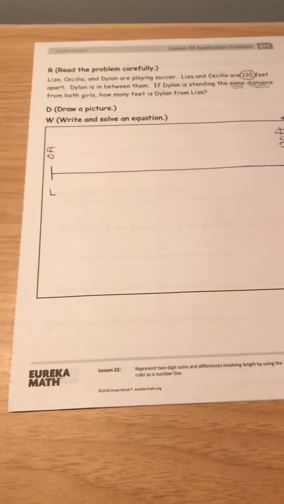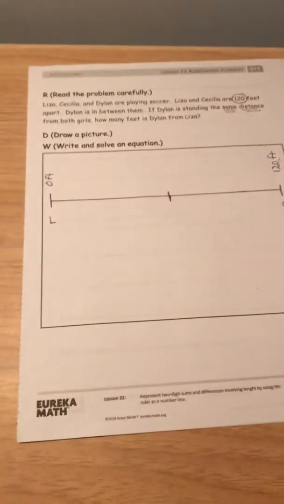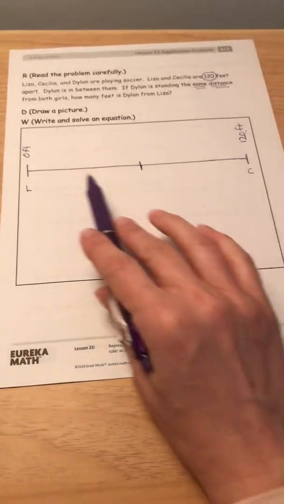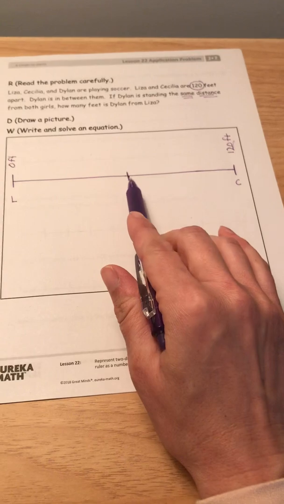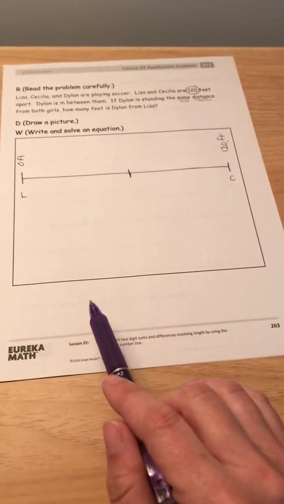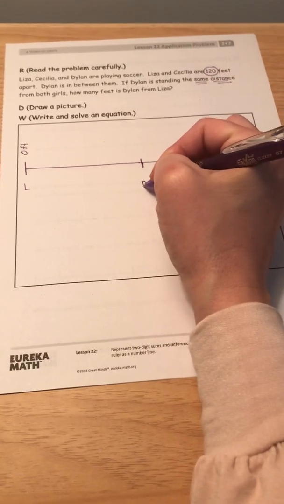So let's try that now. First of all, let's measure about halfway. We're just going to eyeball it. Now notice I didn't measure with a ruler here. I just made a hash mark about halfway. This is approximately where Dylan is standing.